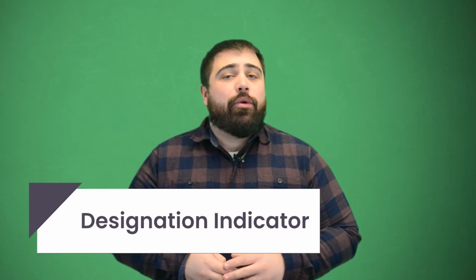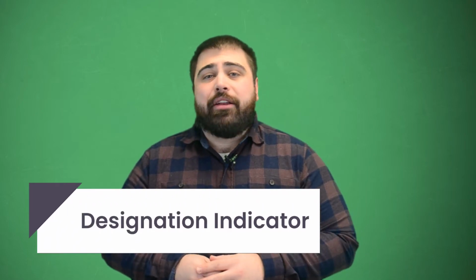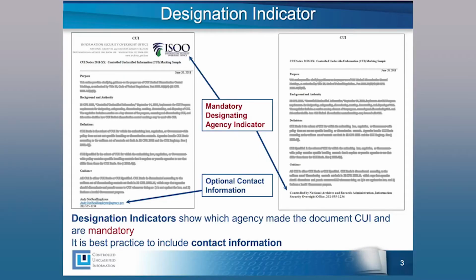As I alluded to at the beginning of this video, there are two types of CUI markings, traditional and non-traditional. For the scope of this video, we'll only care about traditional marking. Marking is the first step in the proper handling of CUI because it alerts holders to protect the information. To help describe the traditional way of applying CUI markings, I need to bring up an image from the U.S. National Archives. The Designation Indicator must identify who originated the CUI. It's also mandatory. It's a best practice to include the name and contact information for the point of contact.